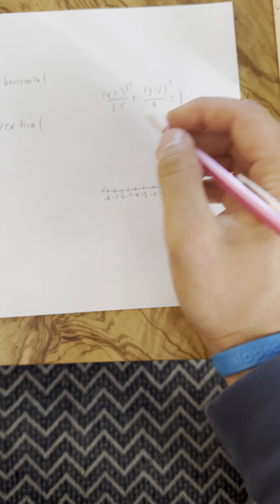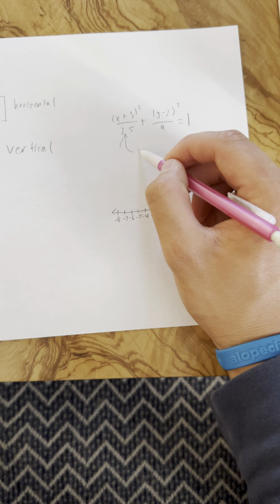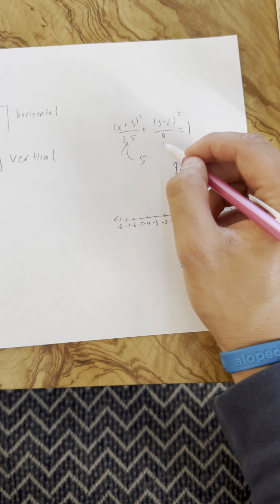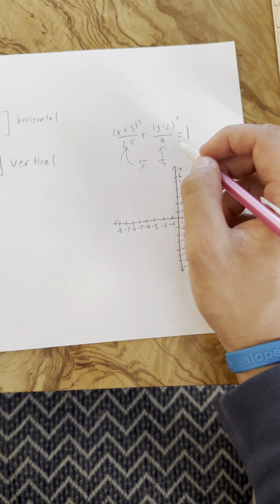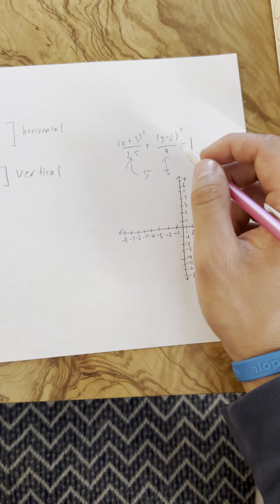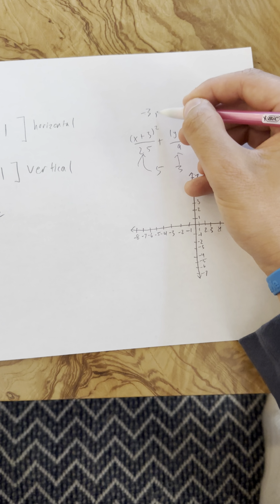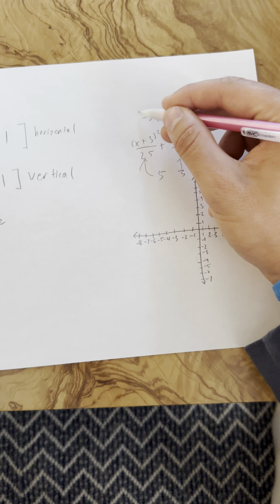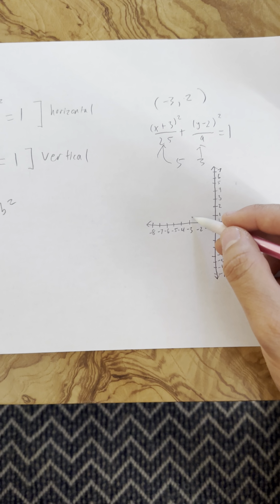First thing we can identify are our a and b values. This is our a value, which is 5, as 5 squared is 25. And this is our b value, as b squared is 9, which is 3. Now, the first thing we can look at is our center, which would be negative 3, 2. And we can graph this on our example graph here.